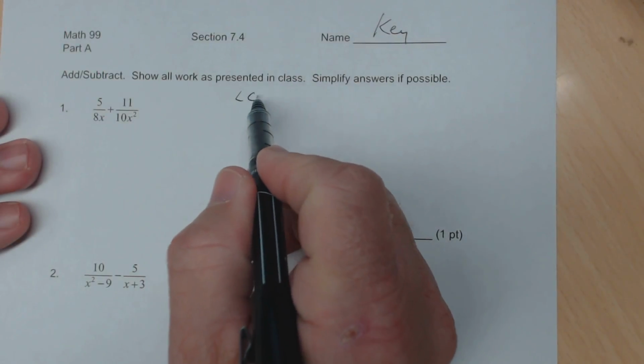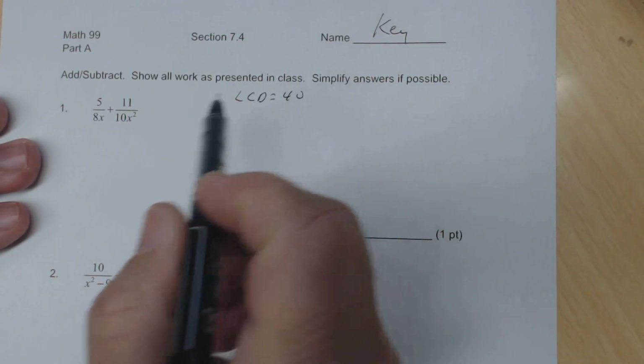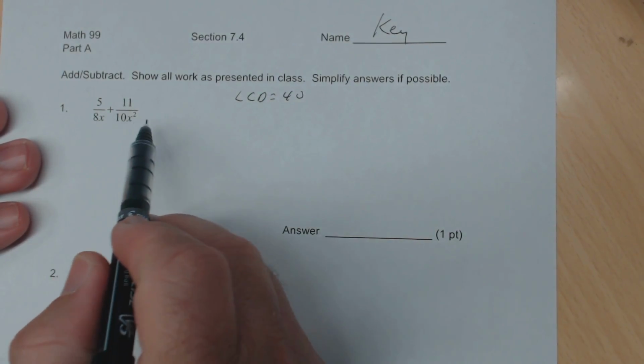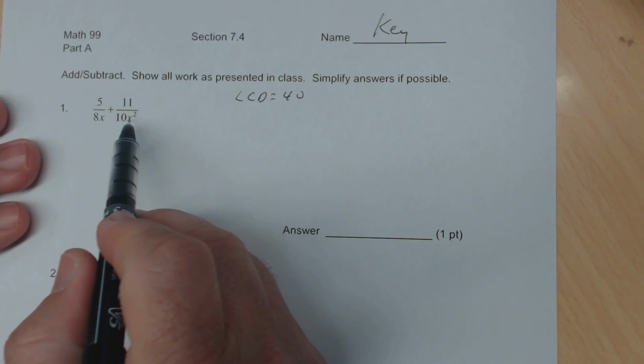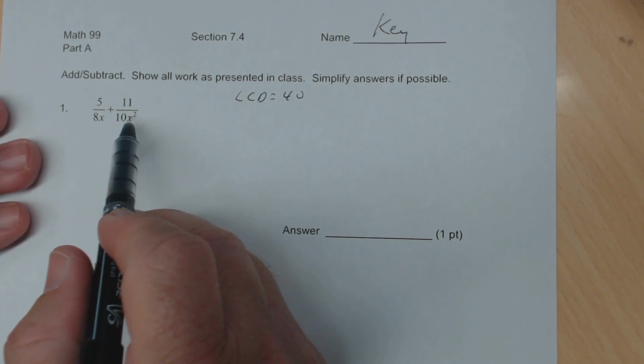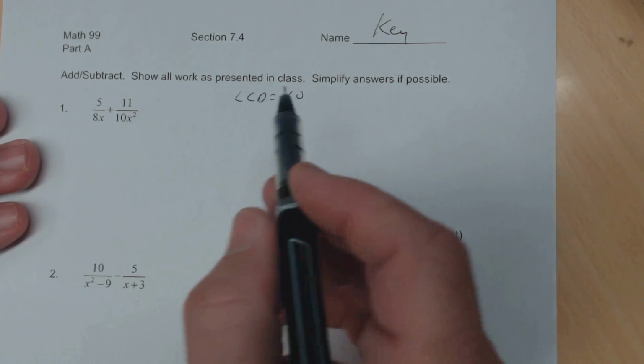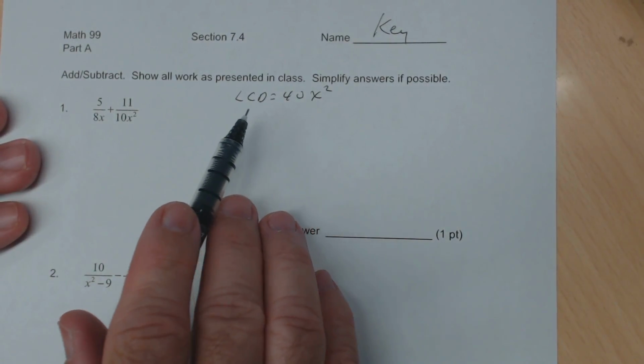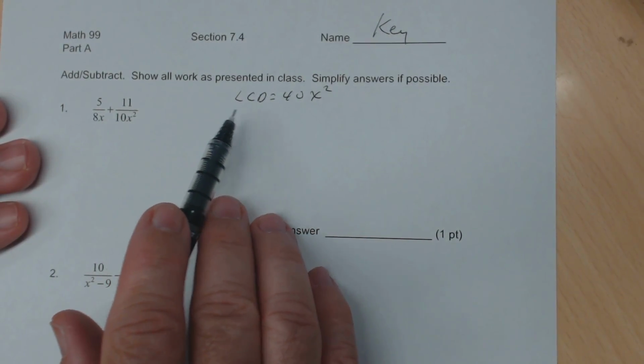So far my LCD is going to be 40. And if you look at your variable, I have one factor of x here. I have two factors of x here. So remember, you need to use the one with the largest number of factors. So I need x squared. All right, so that's your least.